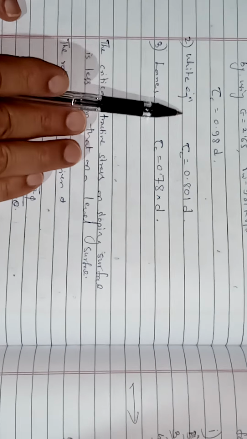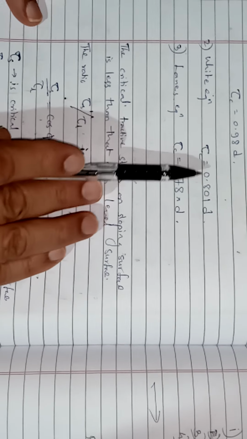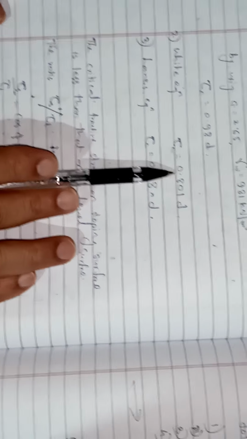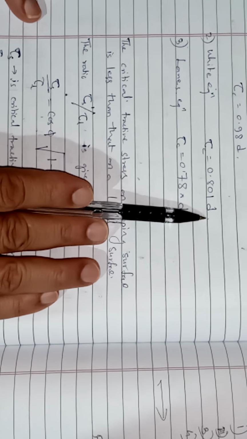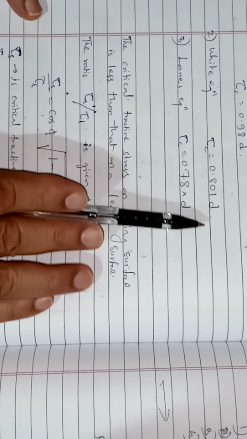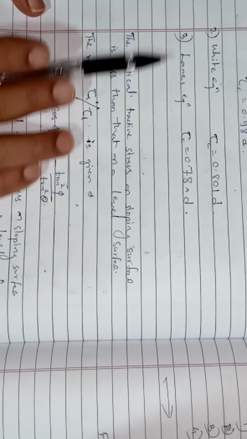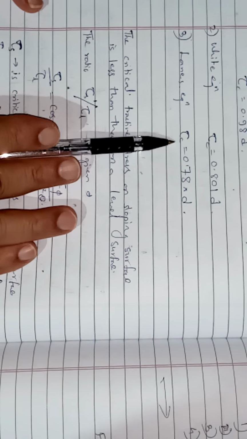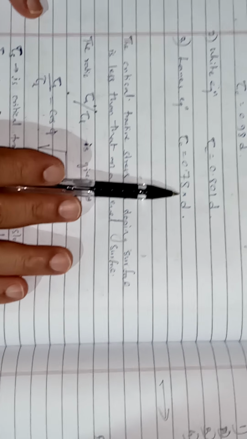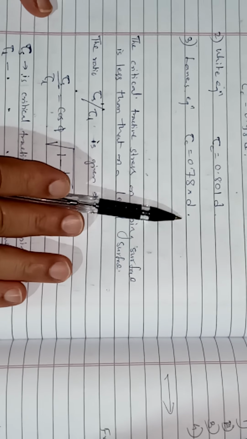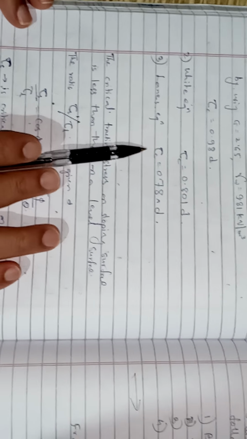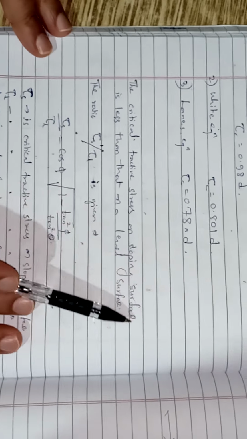The second equation is given by White. He gives critical tractive stress tau_c = 0.801 D, where D is again the grain diameter in meter. The third equation, given by Lane, is tau_c = 0.78 D. So using the above equations, knowing the grain diameter, one can obtain the critical tractive stress.